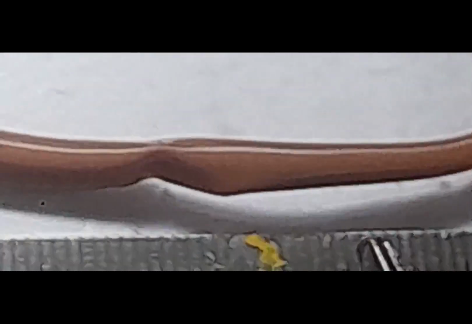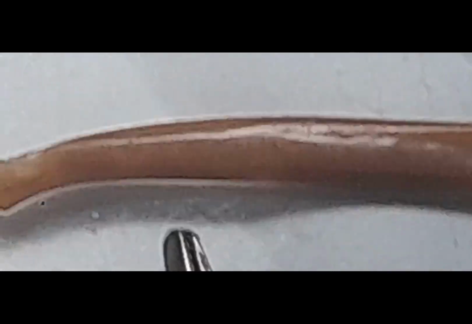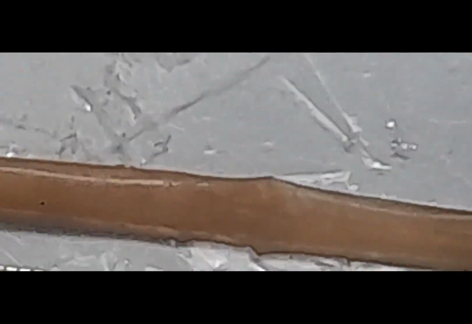The internal part, the alimentary canal, is seen through it, reflected by light.